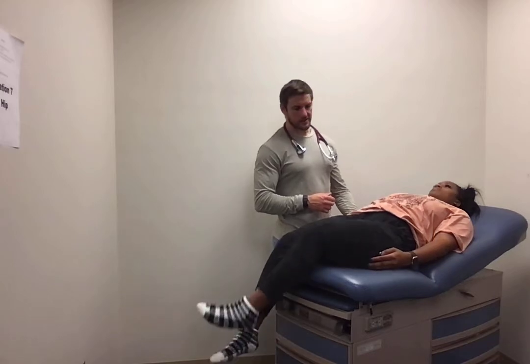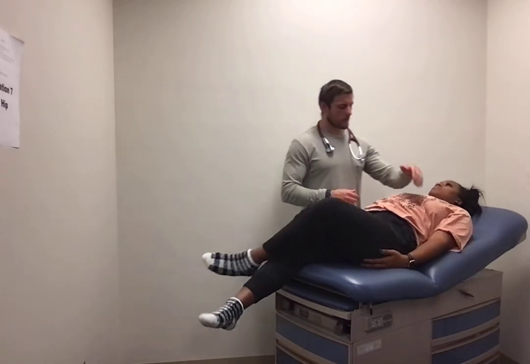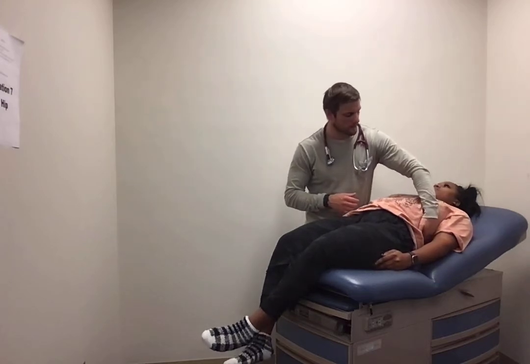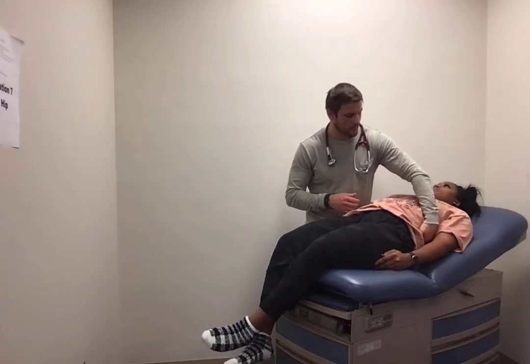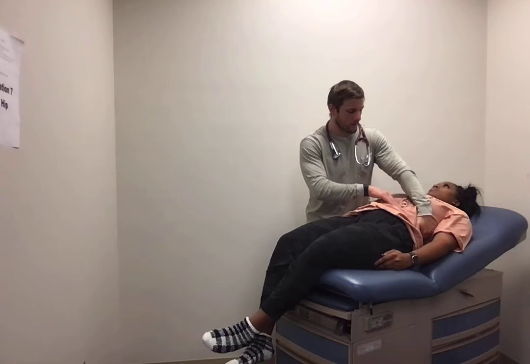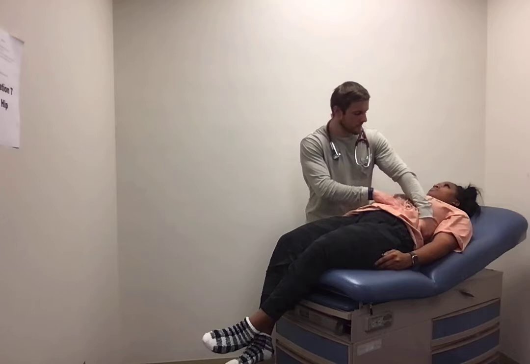To detect splenomegaly, I'd lift on her left side and have the patient breathe in and out, and then in the costal margin try to palpate for the spleen. So breathe in and out.